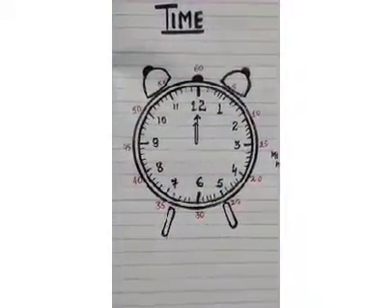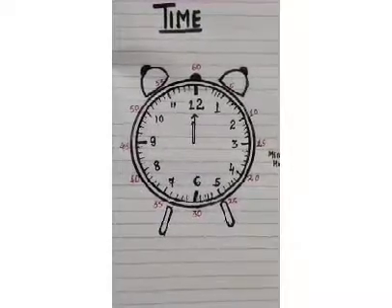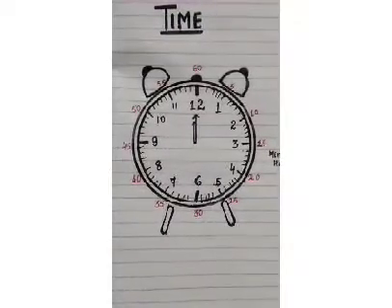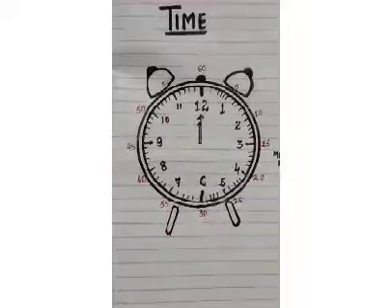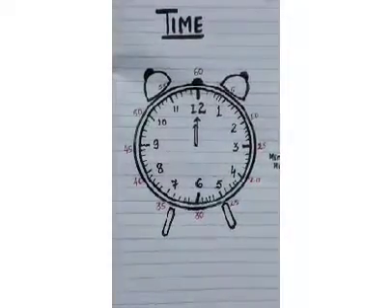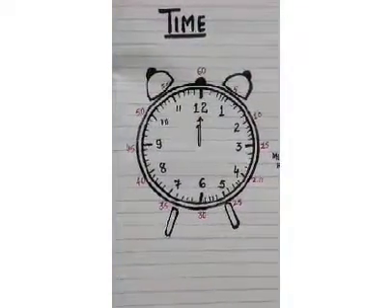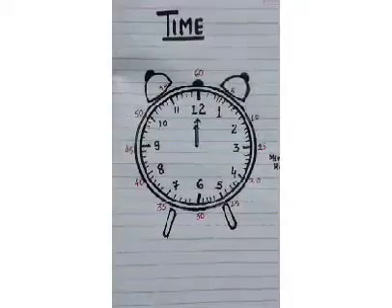Why? Because we all know that one day has 24 hours and a clock can represent only 12 hours at a time.